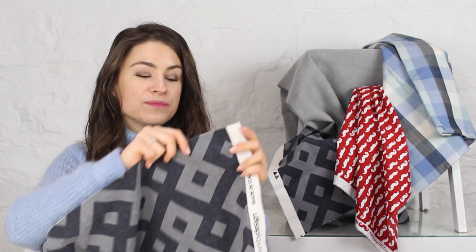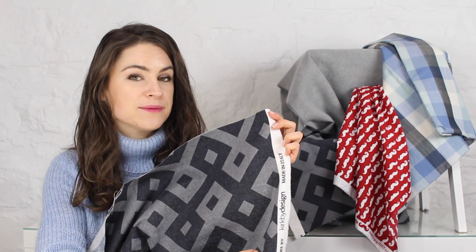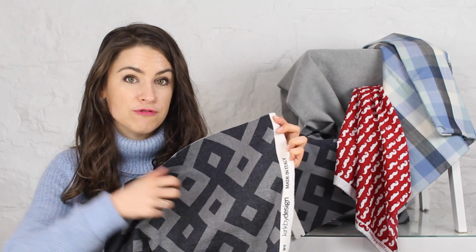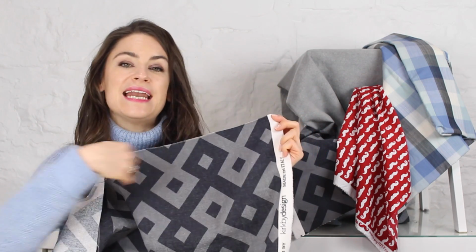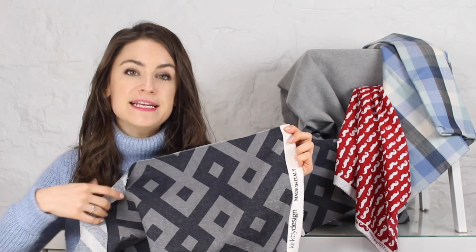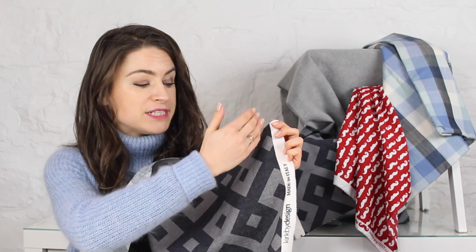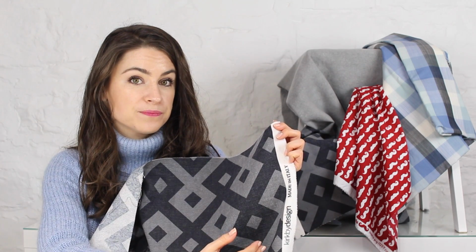So what is the most important grain that you need to remember? It is, of course, your lengthwise grain. It's your lengthwise or your vertical grain, whatever you wish to call it. And it is parallel or in line with the selvage. Now this is the grain line when patterns refer to position your pattern on grain or match up the arrows with the grain line. This is what they're talking about. They want it to be parallel to the selvage.